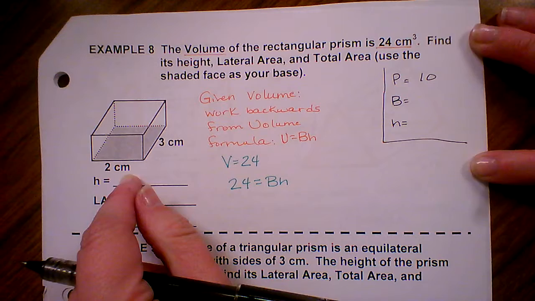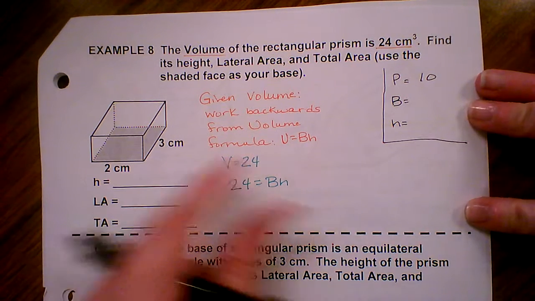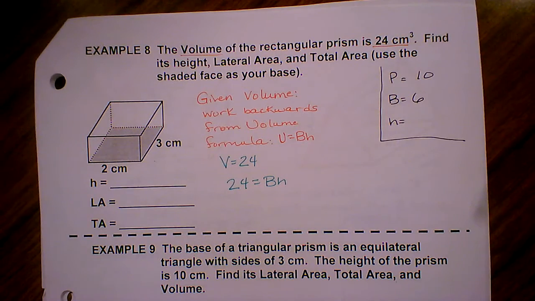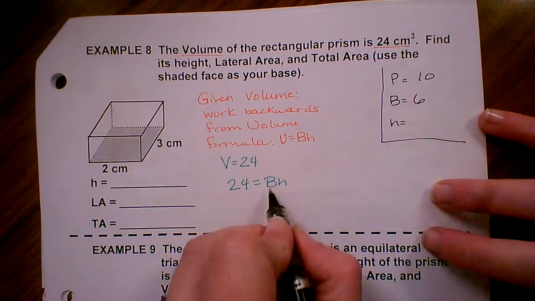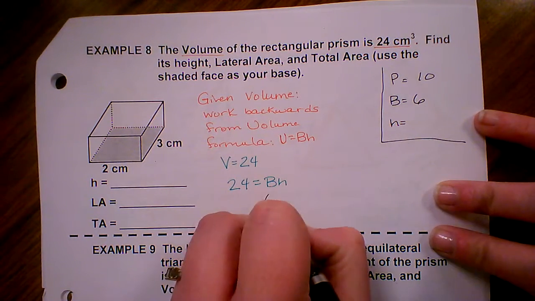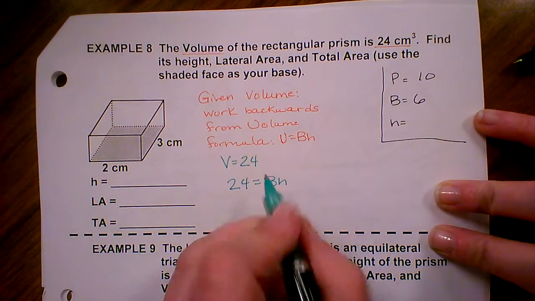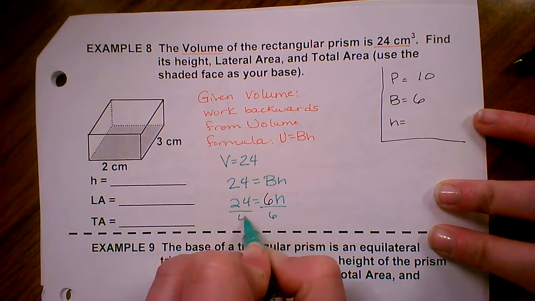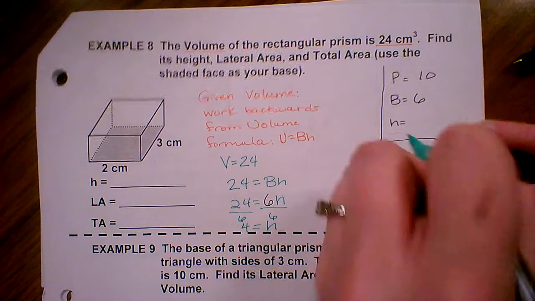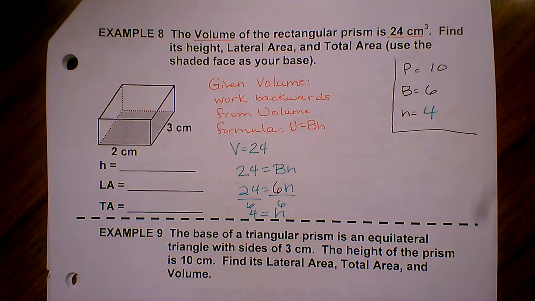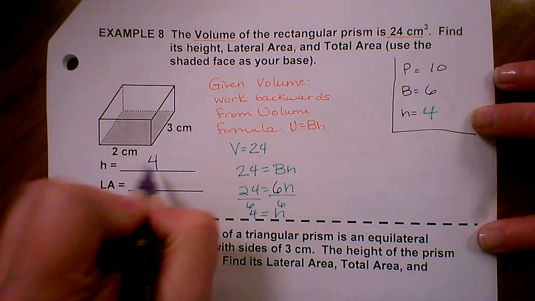We can also find the area of that base because it's just a rectangle. That's going to be 6. All we need is the H to find LA and TA. So we can use that 6 for that big B. Divide by 6, and we know our height is 4.